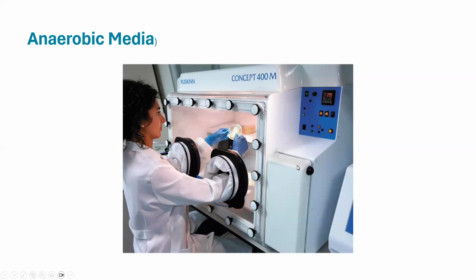So this is where you go in, and then you close this door, and then you open it from the inside using this glove box to actually move the sample from the environment into the anaerobic area for you to do all your work.